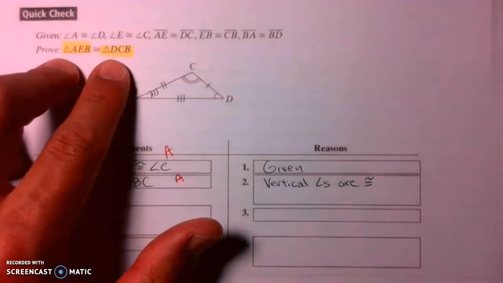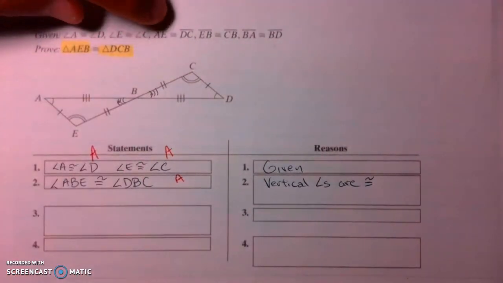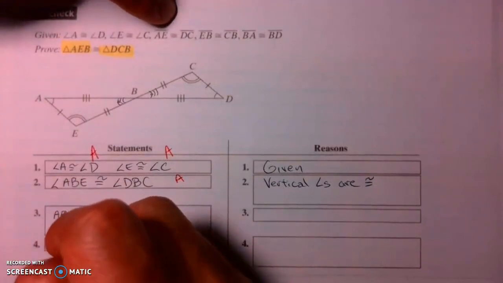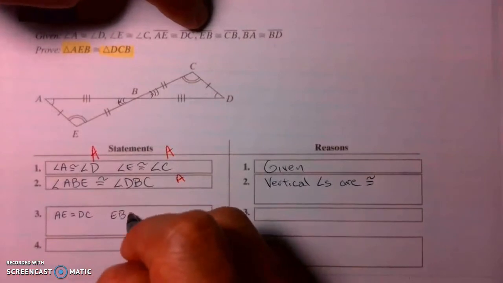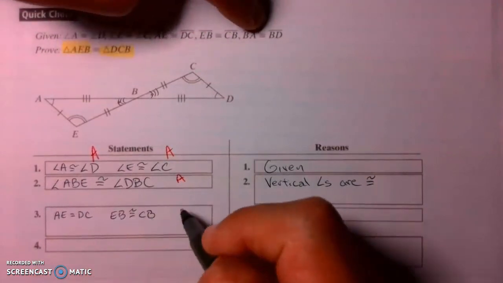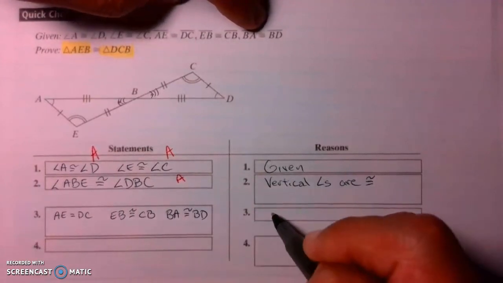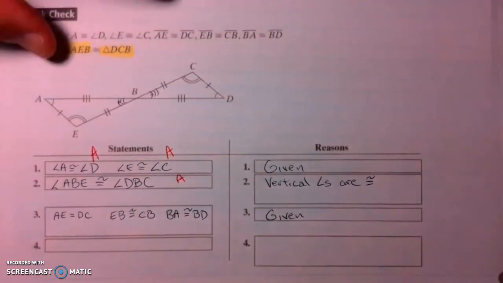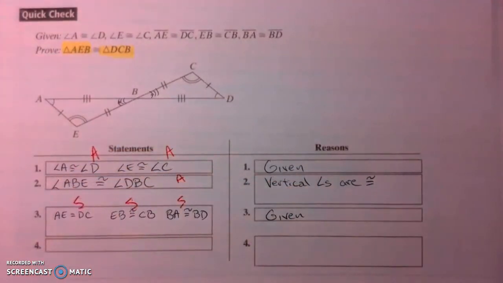Now we can't say that the triangles are equal until we know all side lengths are equal. So let's go with the given here. It says side length AE is equal to DC. It also says side length EB is equal to CB. It also said side length BA is equal to BD. This is given, and really we didn't do anything. We just wrote down what the given was, but that's a side, and a side. So now we've got everything.